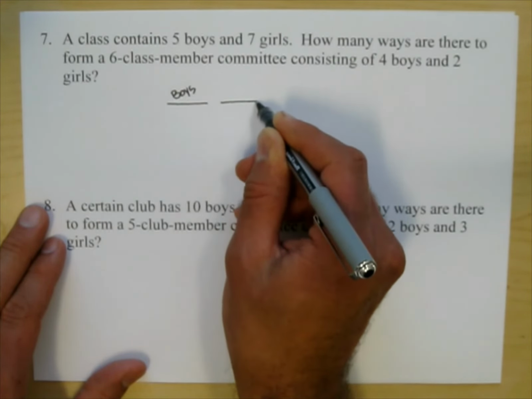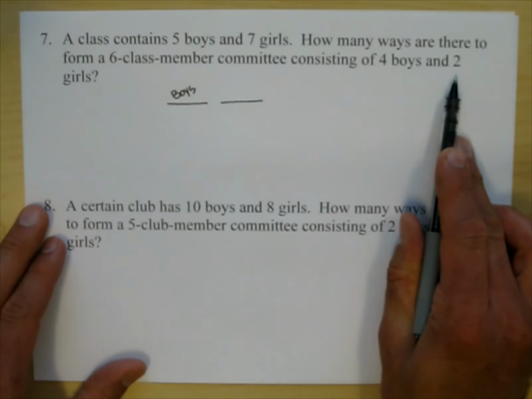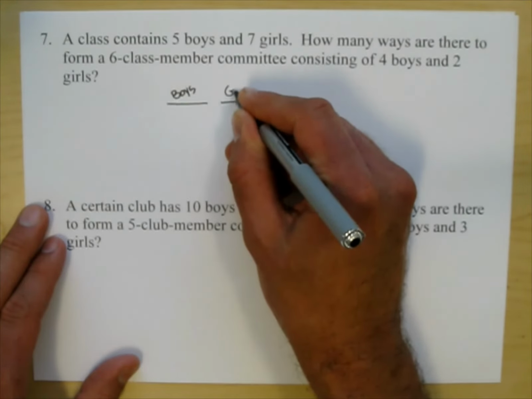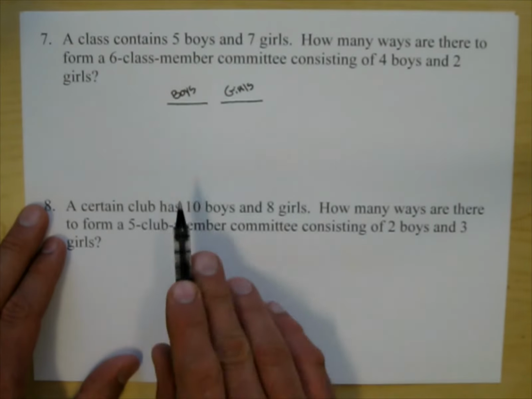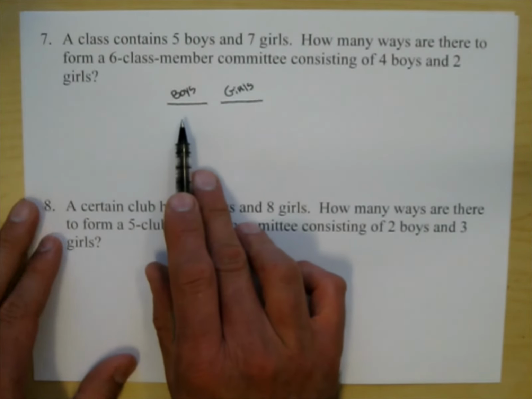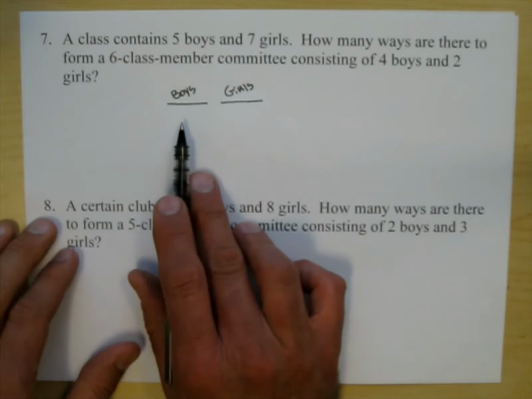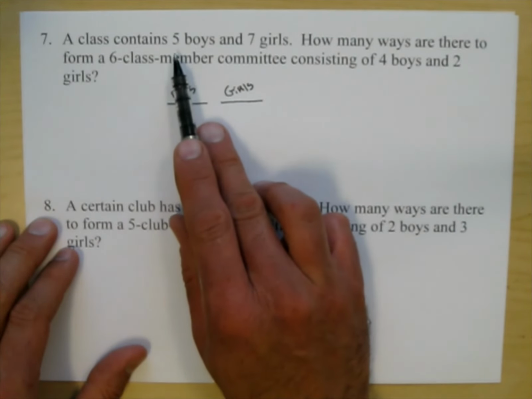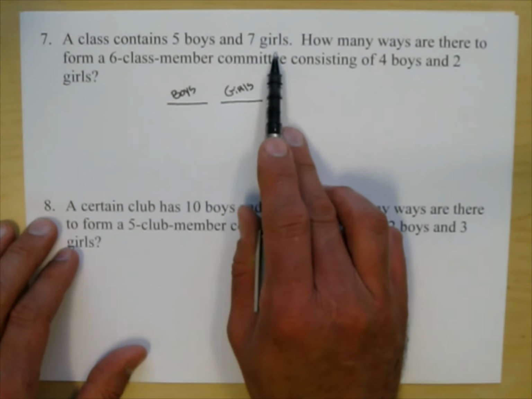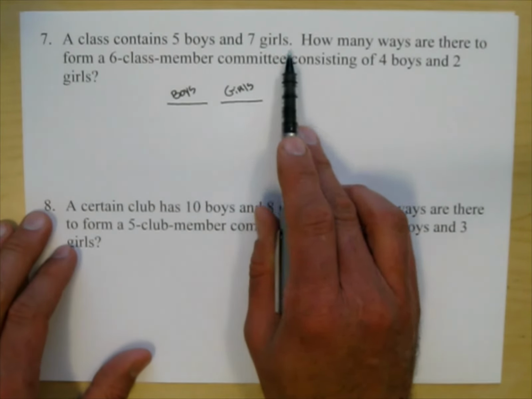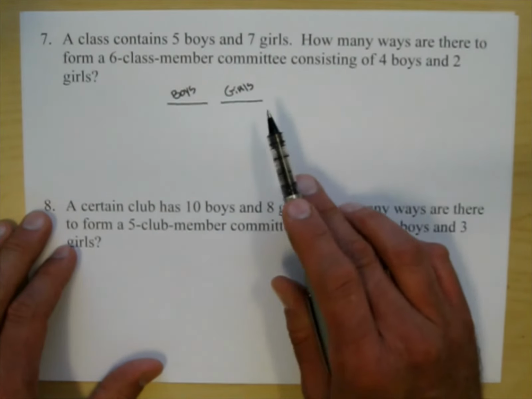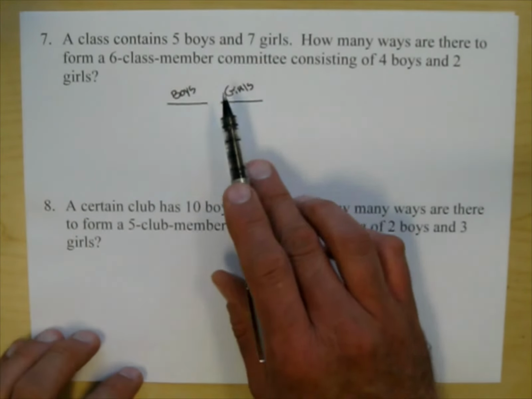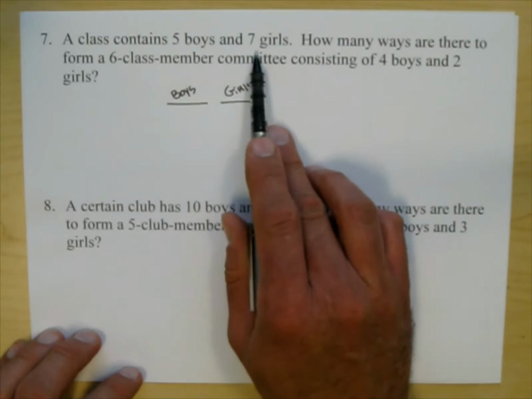Then your next task is to choose, or we were calling them events, and that's alright, 2 girls. So you want to choose the girls. Okay, so underneath we'd like to put the ways. Now, back in section 6.1, we might say the class consists of 5 boys and 7 girls, and 6.1 would say how many ways are there to form a committee consisting of 1 boy and 1 girl, and then you would go 5 times 7. So you might have remembered that.